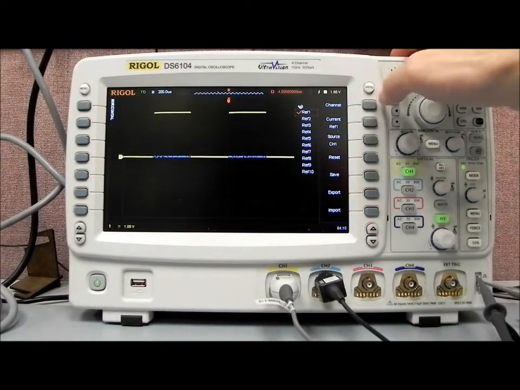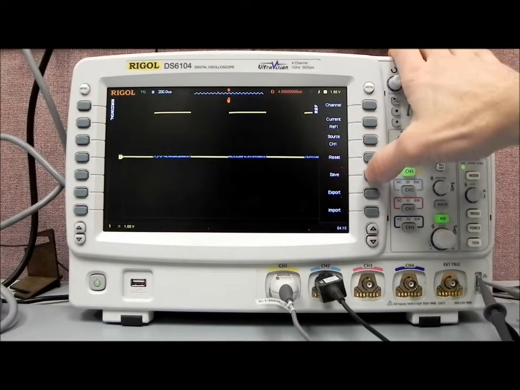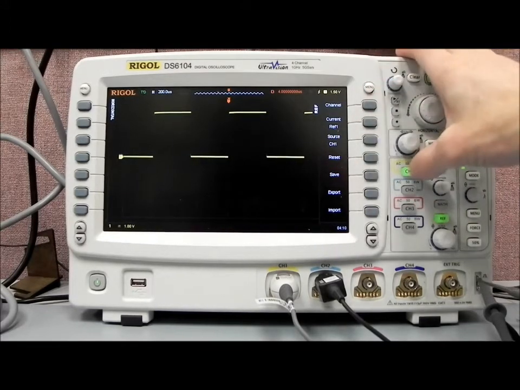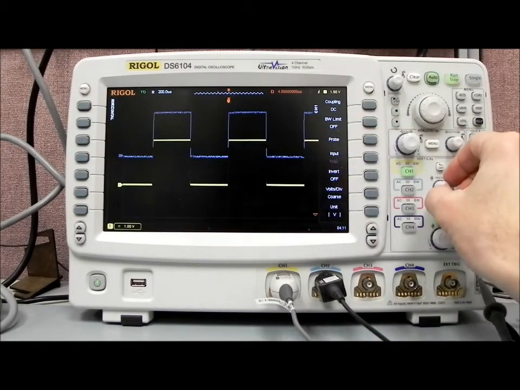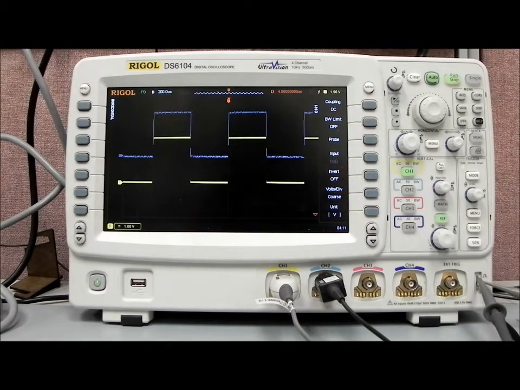So let's save this for reference channel 1. Oops, I'm sorry. A little overzealous with my pressing. And then let's do a save, and you'll see now if we move channel 1 that we've saved that reference waveform.